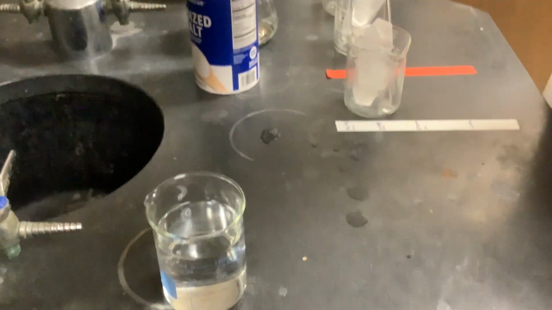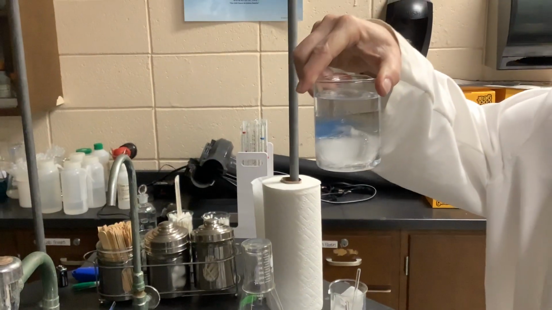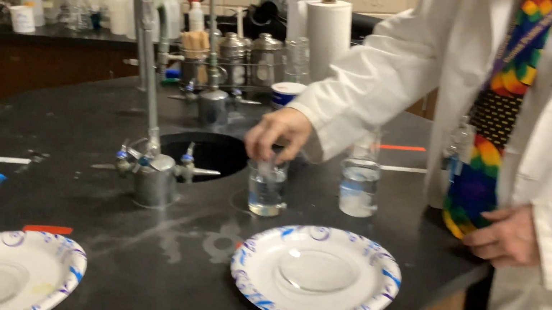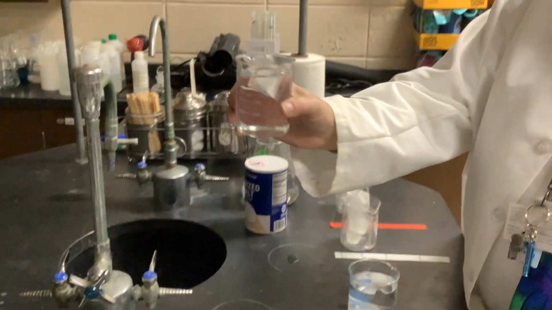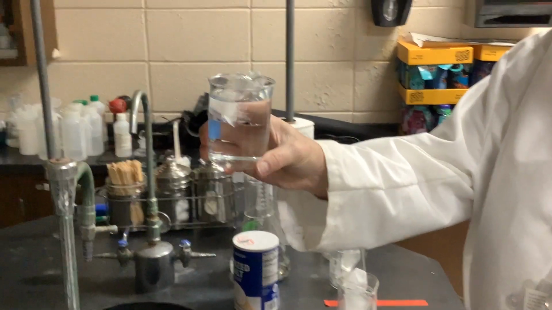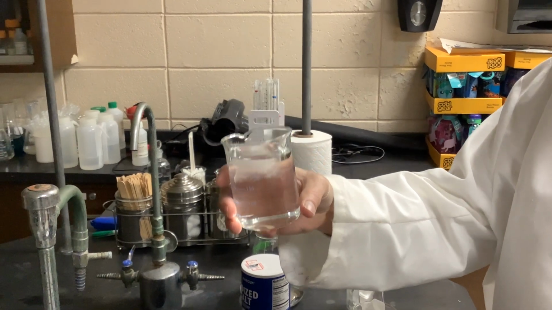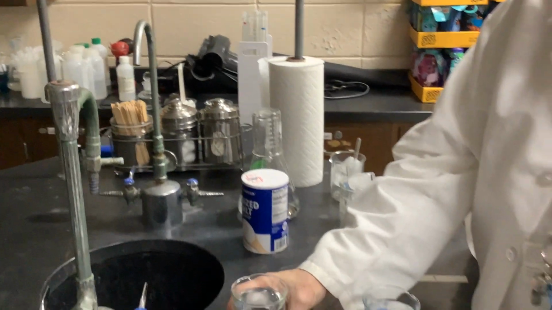Or does it? Oops. It sunk to the bottom. Let's try that again. There's the ice we know, floating in the water with a lower density than water, so it floats.